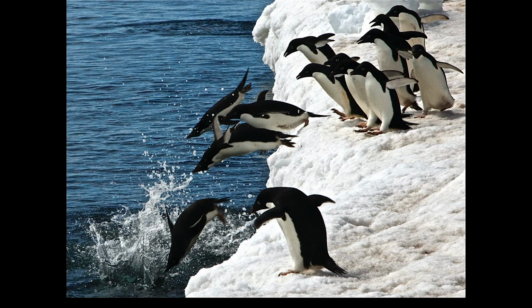This is Christmas morning, a bunch of Adelies diving into the water. Once one falls in and is not eaten by a leopard seal, which you saw on the first slide today, the others believe it's safe, and then they pile in there by the hundreds or thousands. This is what they're trying to avoid.